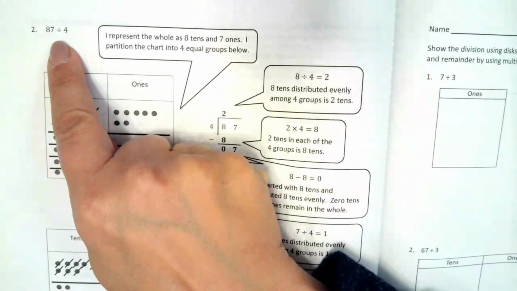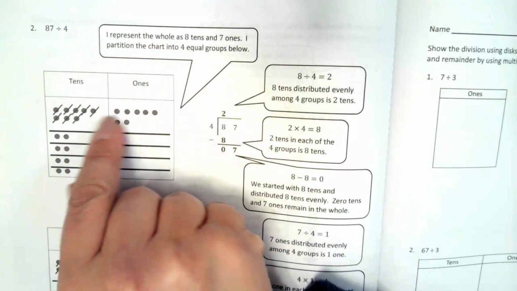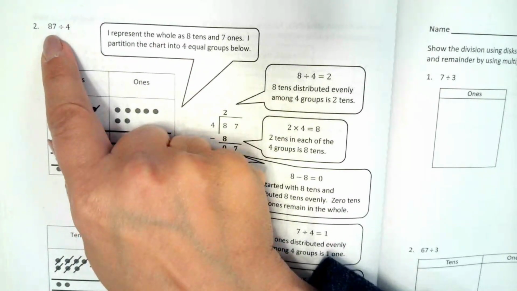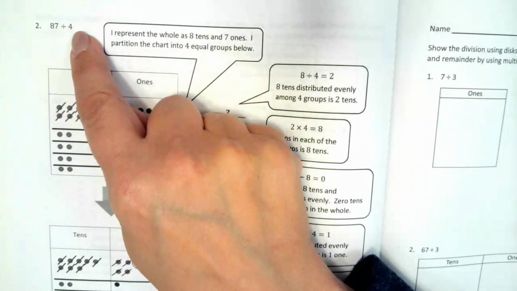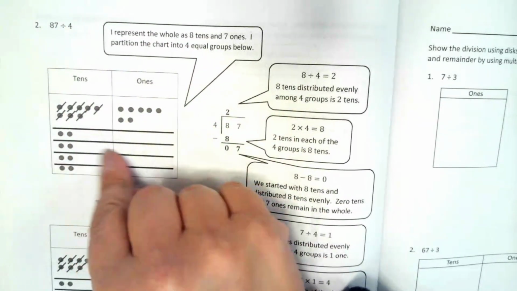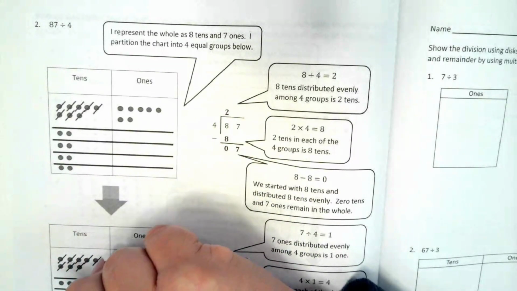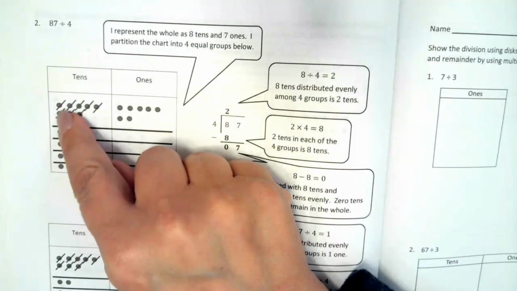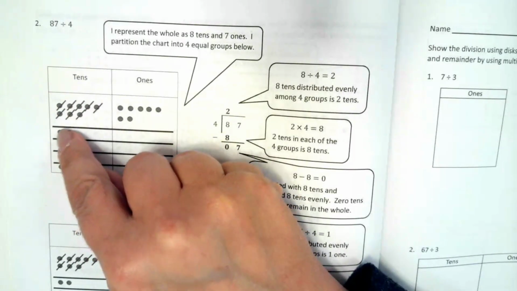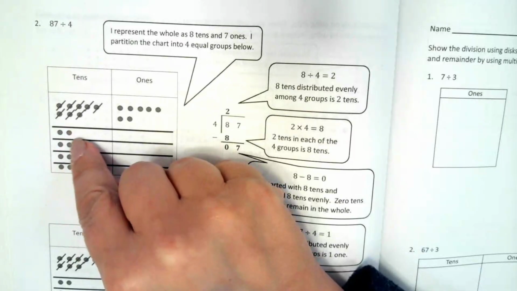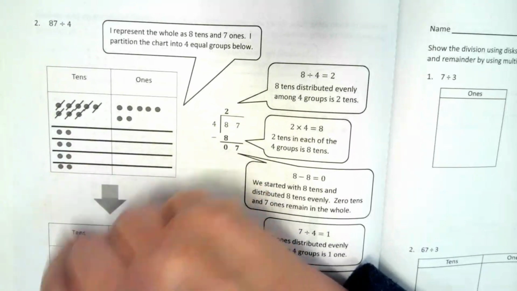Number 2, 87 divided by 4. I represent the whole as 8 tens and 7 ones for 87. I partition the chart into 4 equal groups below. The divisor is 4, so there's 4 rows here to distribute the discs. Okay, this is showing they're distributing the tens discs. There are 8 tens, 1, 2, 3, 4, 5, 6, 7, 8. They're all distributed, and there are 2 in each group.